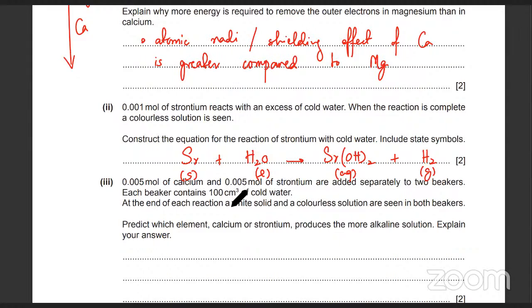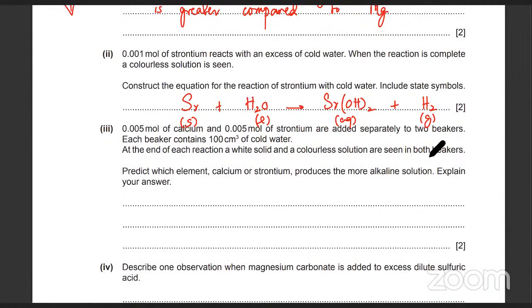At the end of each reaction, a white solid and a colorless solution are seen in both beakers. Predict which element, calcium or strontium, produces the more alkaline solution. Explain your answer. So both of them, you're adding calcium to water and you're adding strontium to water. So calcium hydroxide would be formed and strontium hydroxide would be formed. Now, he's probably adding it in excess because he's saying that a white solid remains. But anyways, solubility of the hydroxides increases down the group.